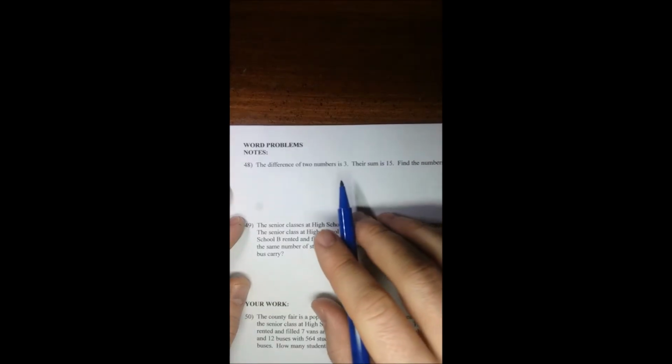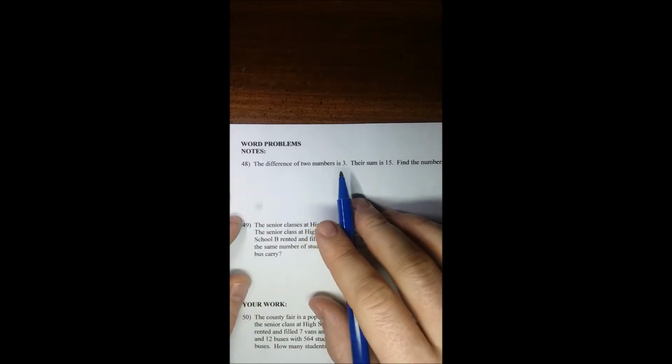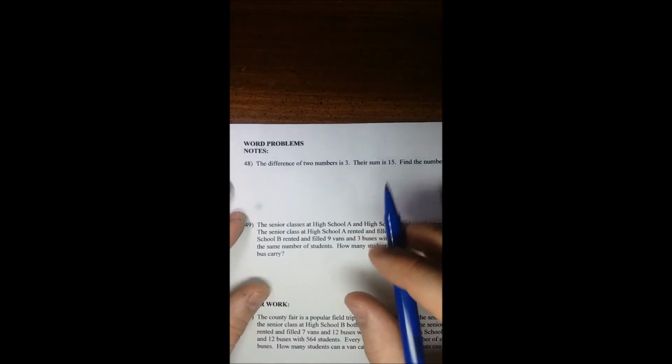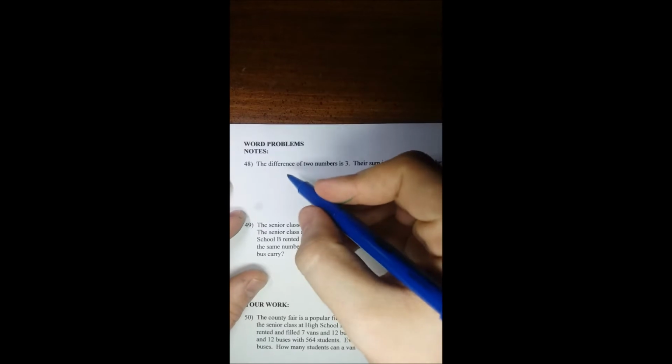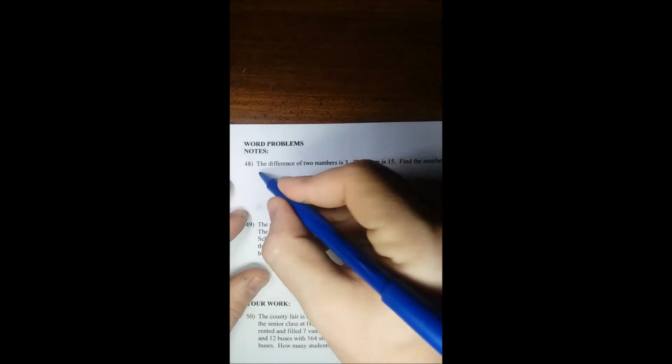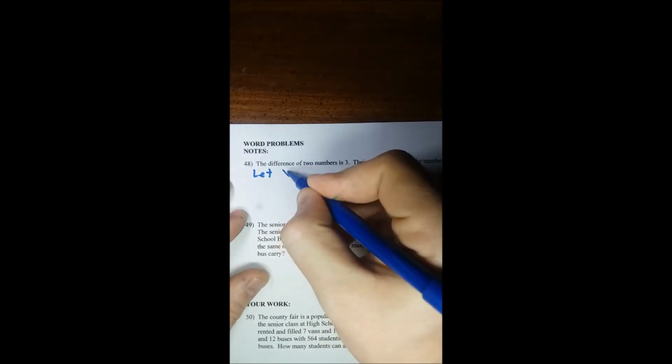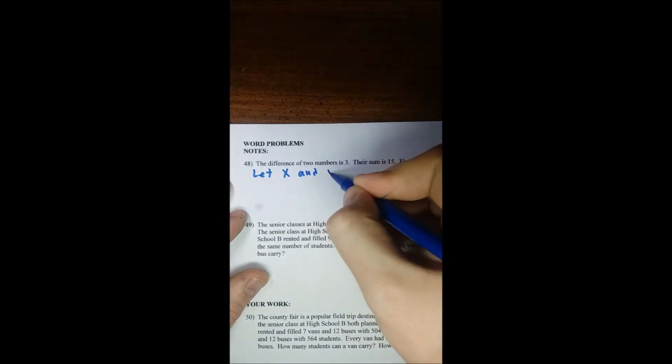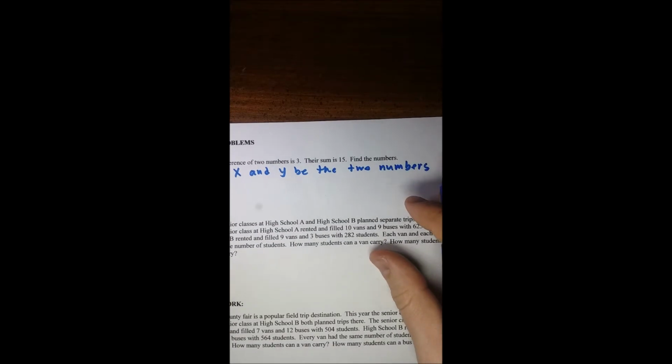Question 48. I'm not going to read it for you. Actually, just kidding, I will. The difference of two numbers is 3. Their sum is 15. Find the numbers. We don't know the numbers, so usually I'm going to go ahead and call them x and y. So I'm going to write down: let x and y be the two numbers.